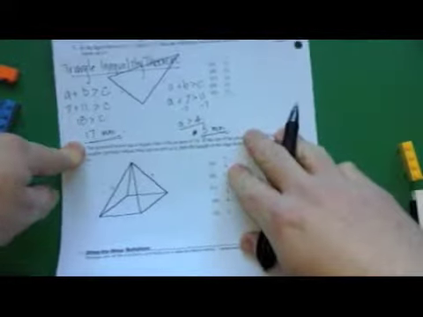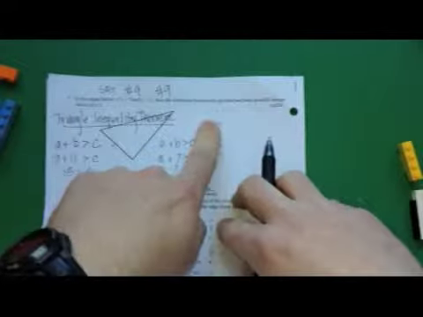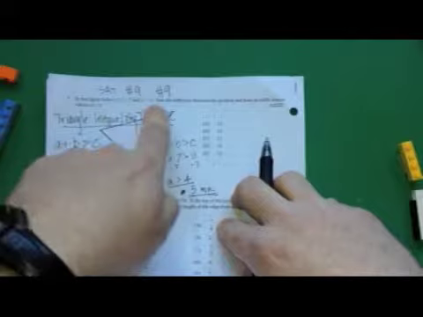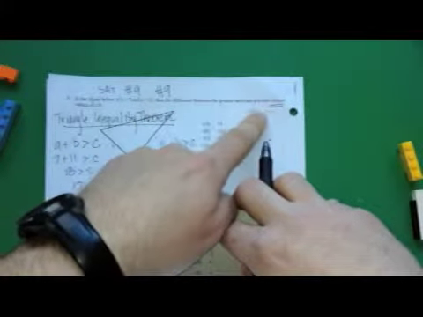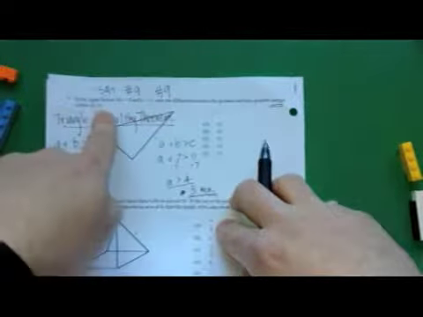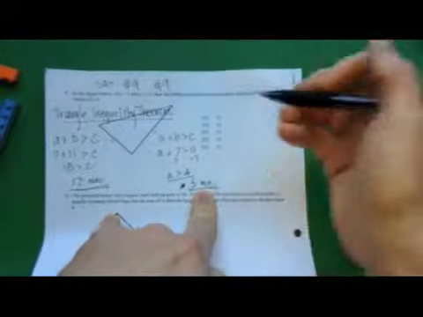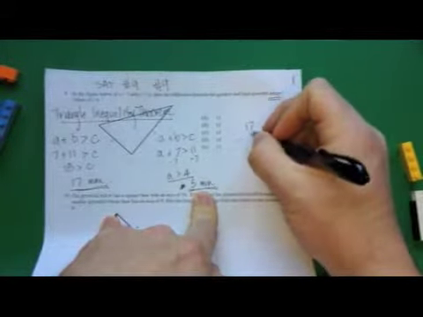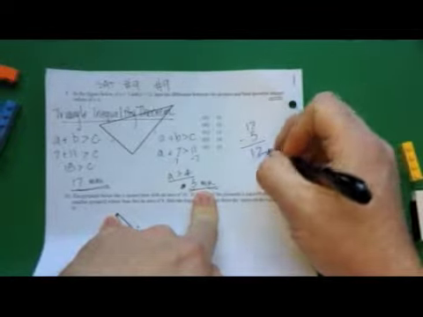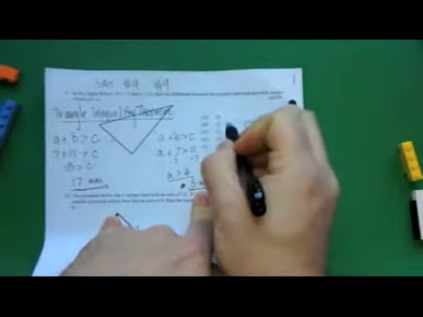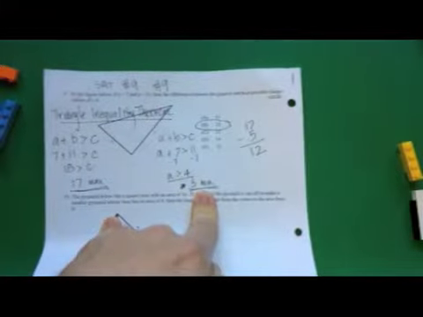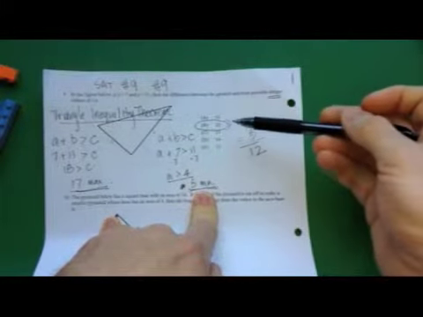Finally, after all this work, I'm ready to go back and read the question again. The difference between the greatest and least possible integer values of z is the greatest and the least. Difference means I'm going to take those and subtract them to get my final best answer, 12.